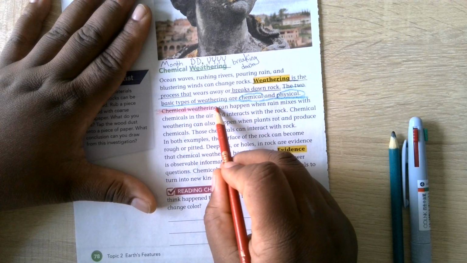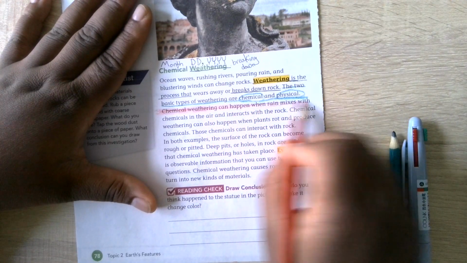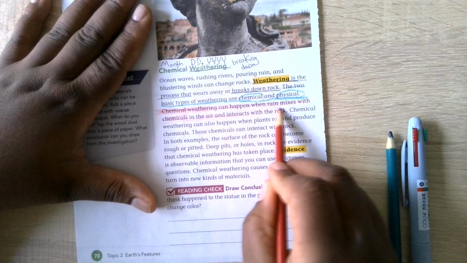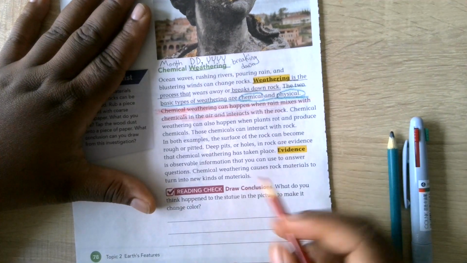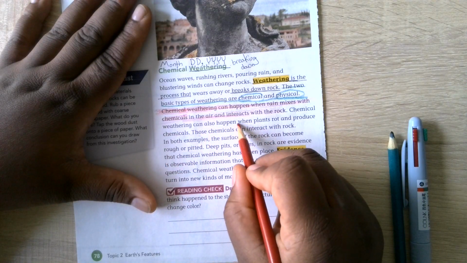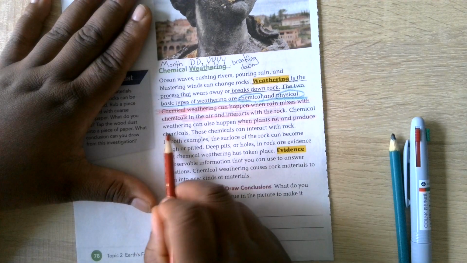Chemical weathering can happen when rain mixes with chemicals in the air and interacts with the rock. Chemical weathering can also happen when plants rot and produce chemicals.